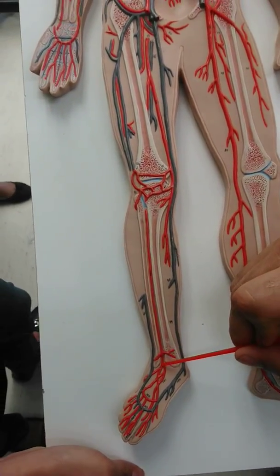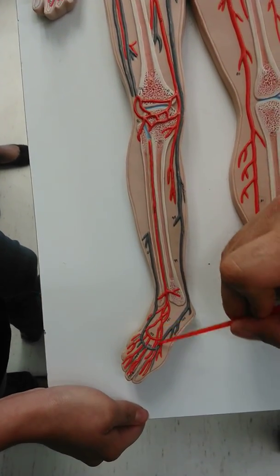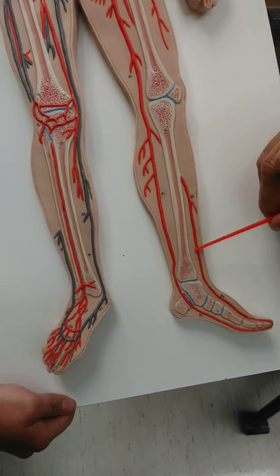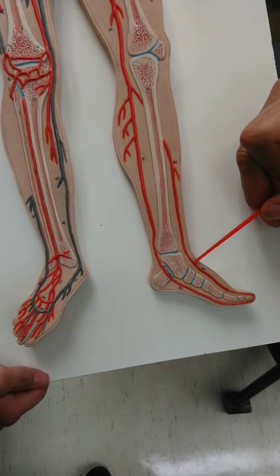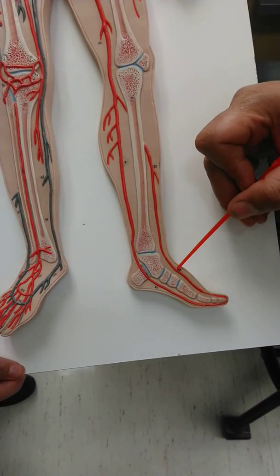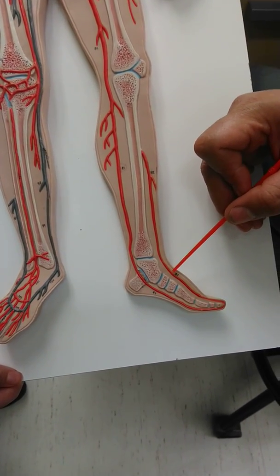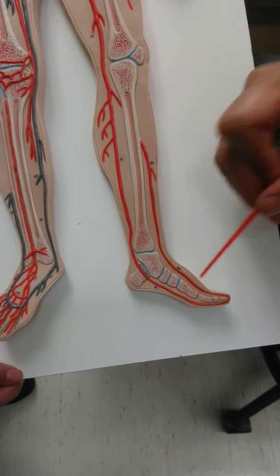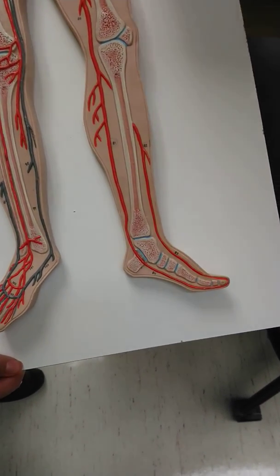And then it will continue down, and you see this. This is the dorsal arch, digital arteries, but the left side is showing you something different here. This is the anterior tibial. It will continue here in the back, or the dorsum of the foot, and we call it dorsalis pedis. Dorsalis, dorsal, pedis means foot, in the dorsum of the foot, right here. So this is for the arteries.